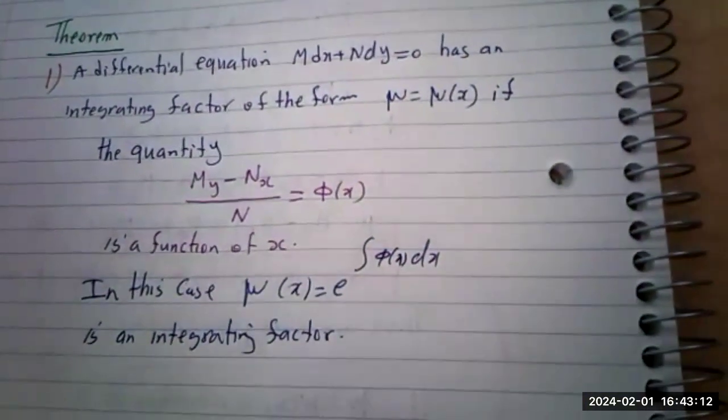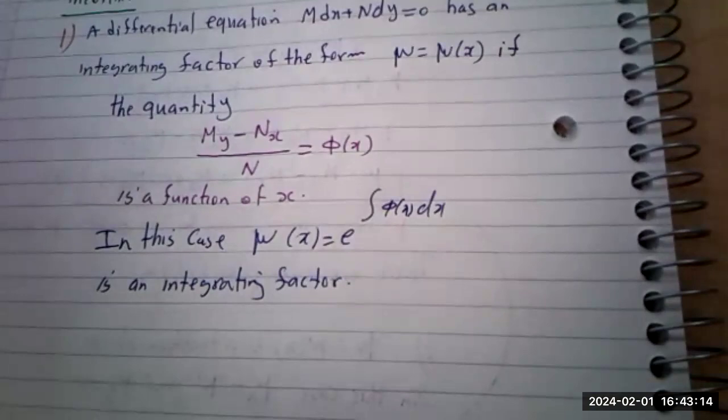So case 2. If you cannot find it with this, you will see in practice which one is easier or which one would give you the result.